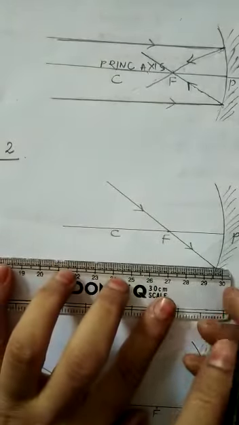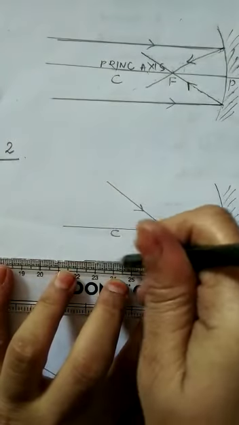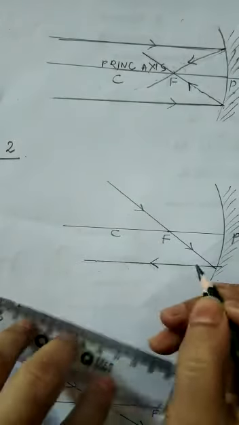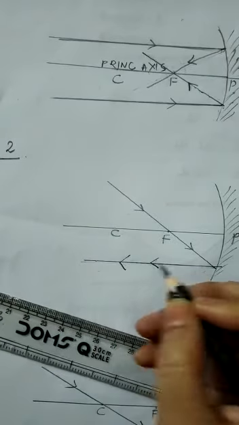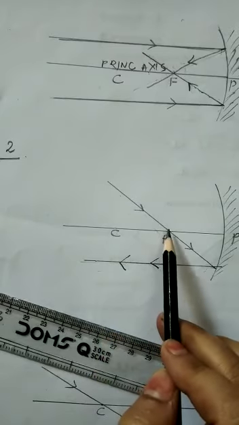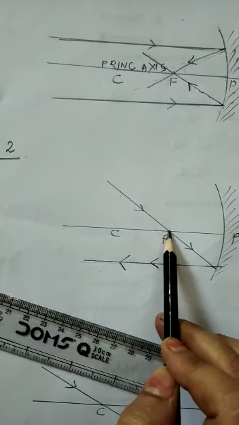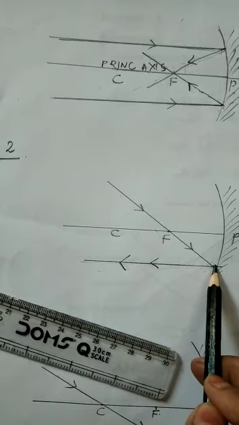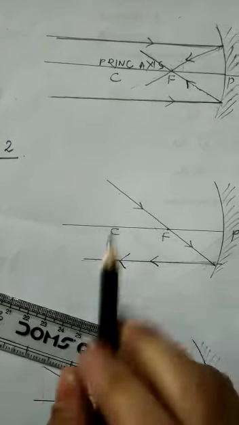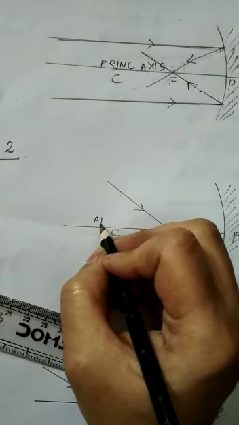It will go parallel. Okay, so it will go parallel like this way. The second rule states that any incident ray of light which is passing through the capital F point focus, it will strike the reflecting surface of the concave mirror, and it will travel parallel to the principal axis. Okay, so this is your principal axis.